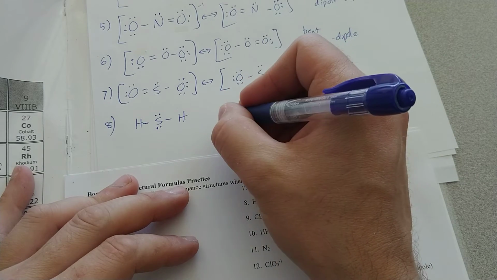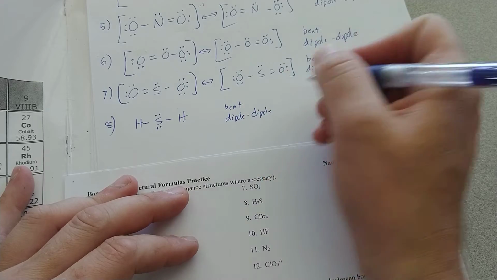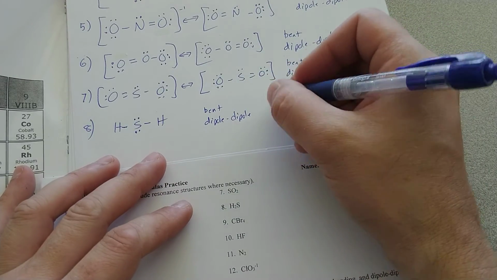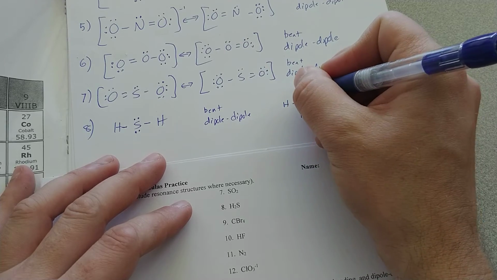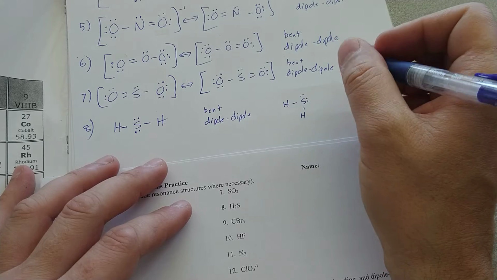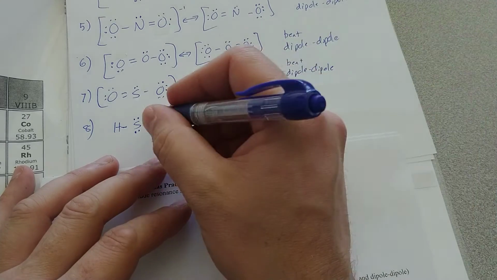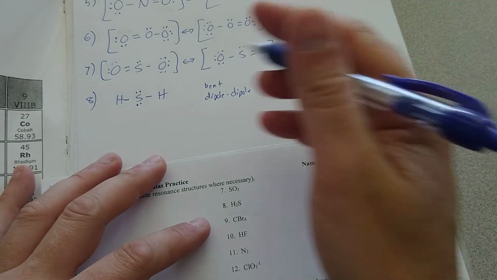Now, this molecule is still polar, so it's dipole, dipole. Also, because it's bent, a lot of times you'll see this molecule drawn like this to kind of show that it's bent. Although really it's not a 90 degree or 180 degree angle. The angle in there was 109.5.